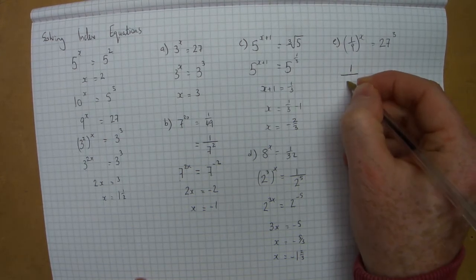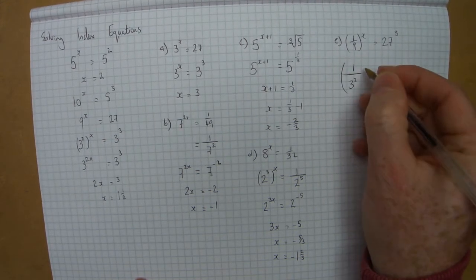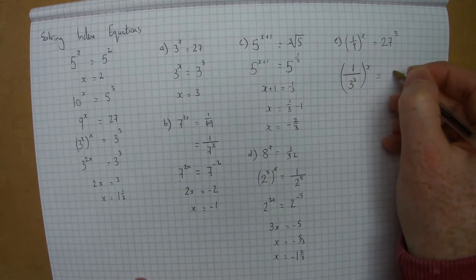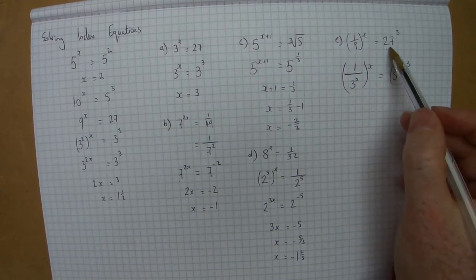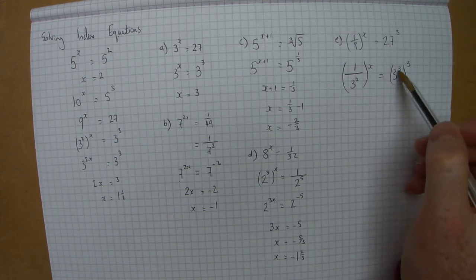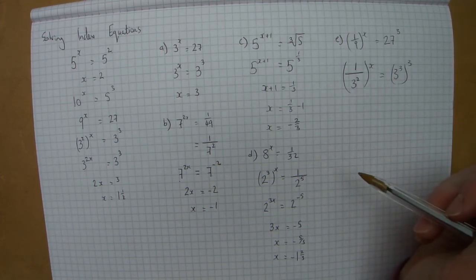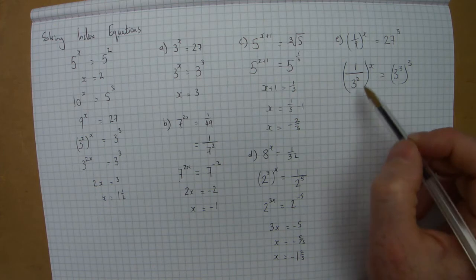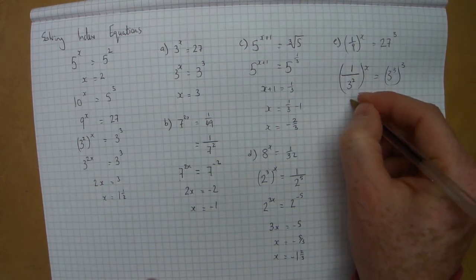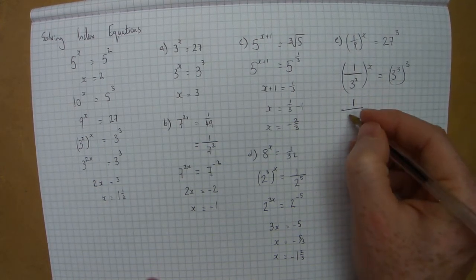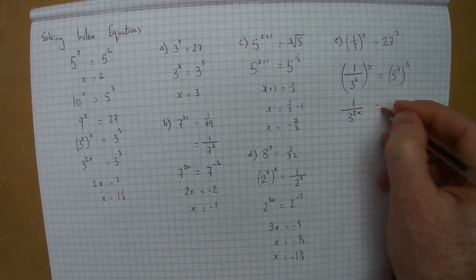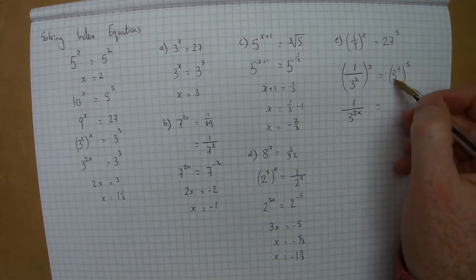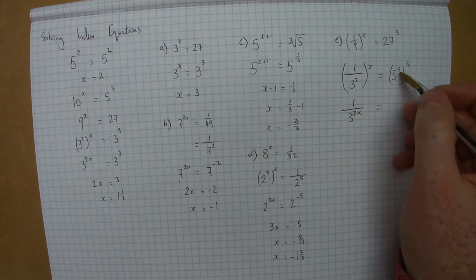So we'll write it as 1 over 3 squared to the power of x equals 3 cubed to the power of 3. So we've expressed 27 as 3 cubed and 9 as 3 squared. Our rules for brackets are that we multiply the indices, so that's going to be 1 over 3 to the 2x. Again, whenever they're in brackets you multiply the indices, so it's 3 to the 9.